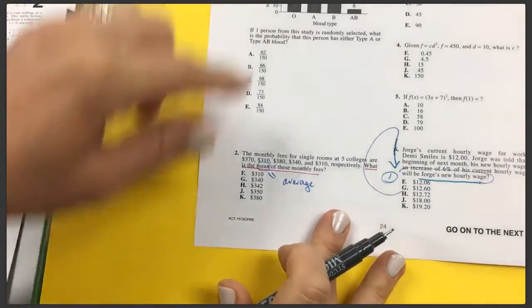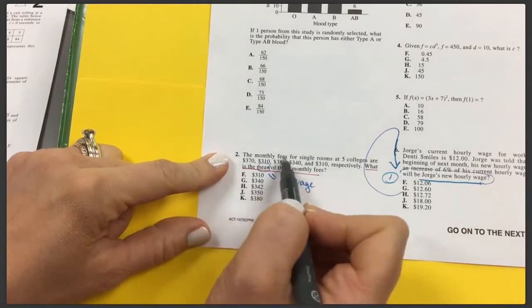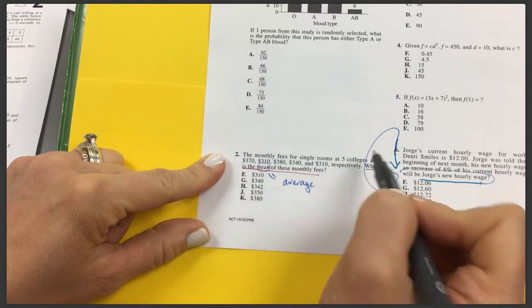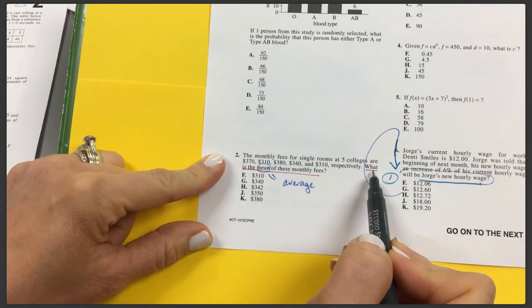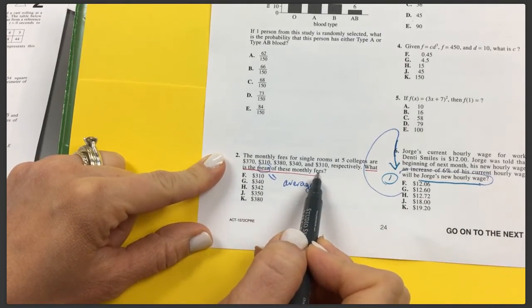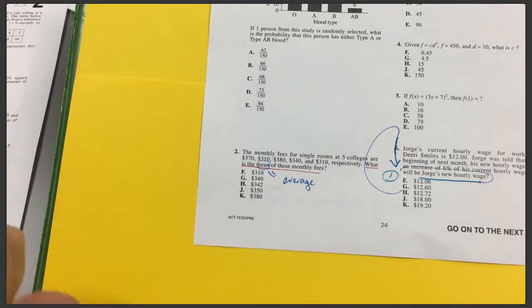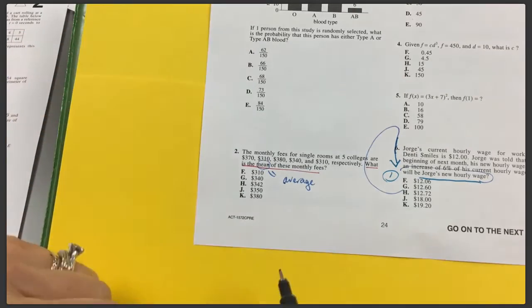That works really well, even for some of the shorter ones. So if we ignore all the numbers, our brain isn't getting wrapped up in all the words and numbers in the front of the question, but we look at the very end and it says, what is the mean of these monthly fees? Translate, mean is really just average. So there's a lot of just decoding and translating of words in the math section. Sometimes it sounds a lot more difficult than it really is.